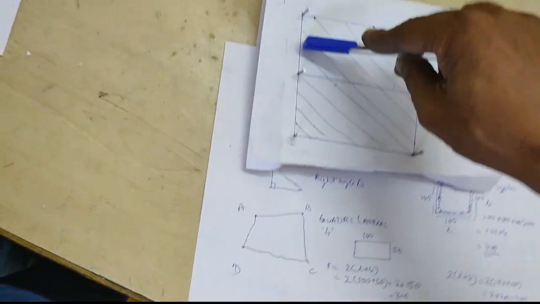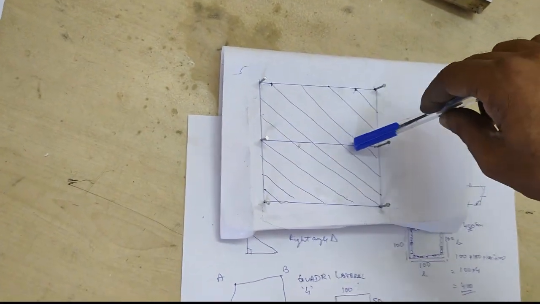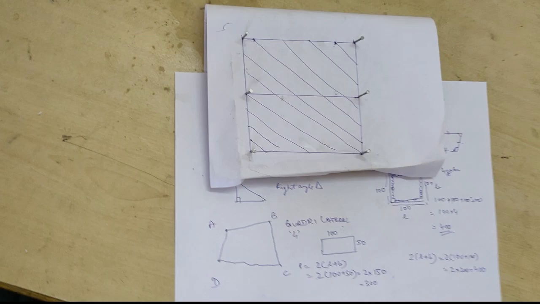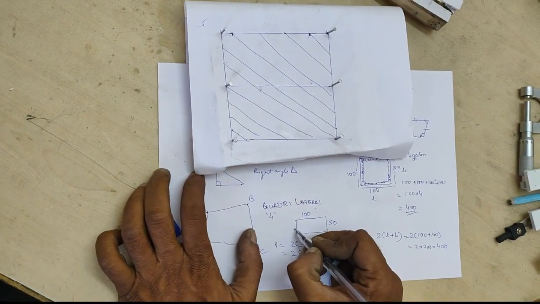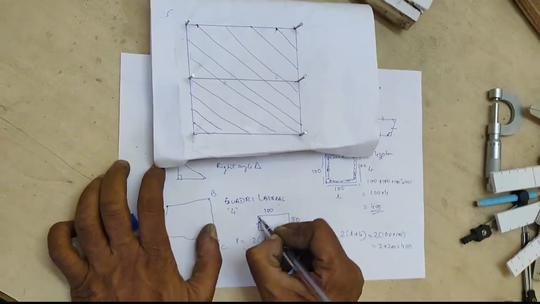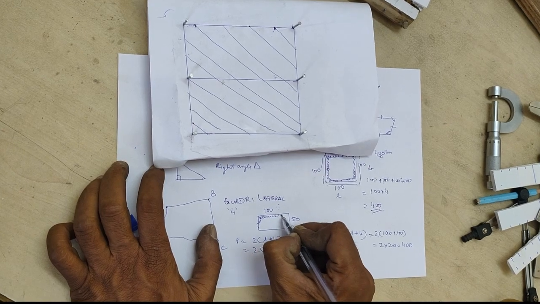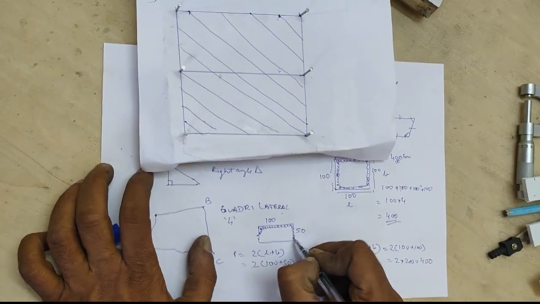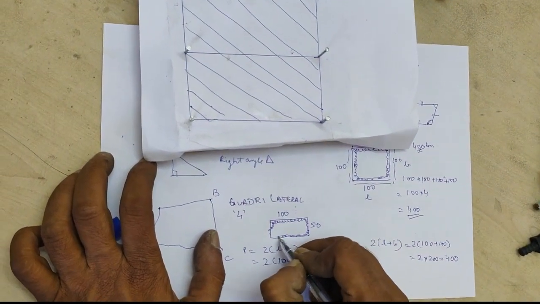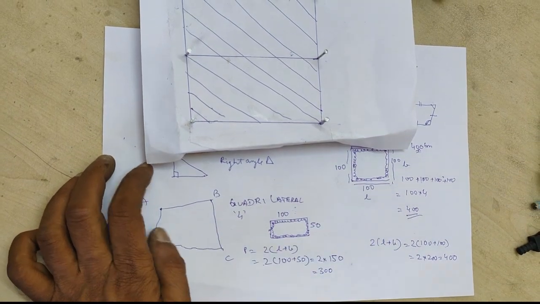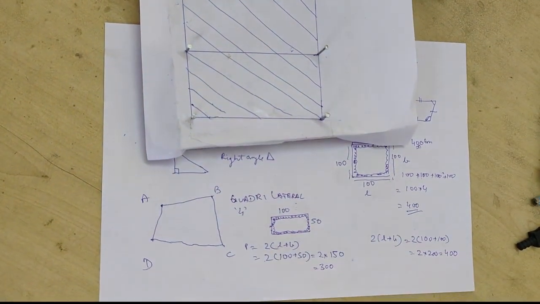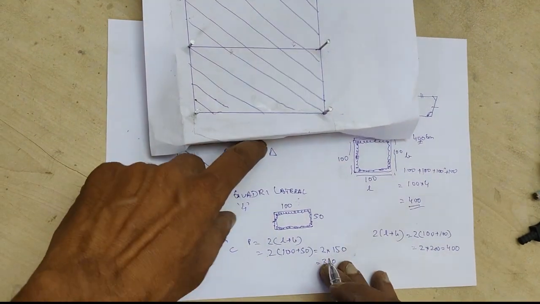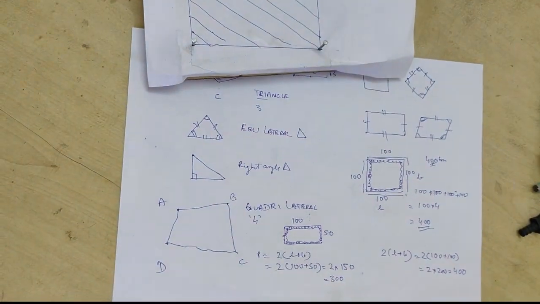Means if I start from this place, I go all the way around, round and round. How much distance will I travel? 300. I started from this place, I went like this, all around this thing, and when I came back, it became 300. So this is what is called a perimeter, right?